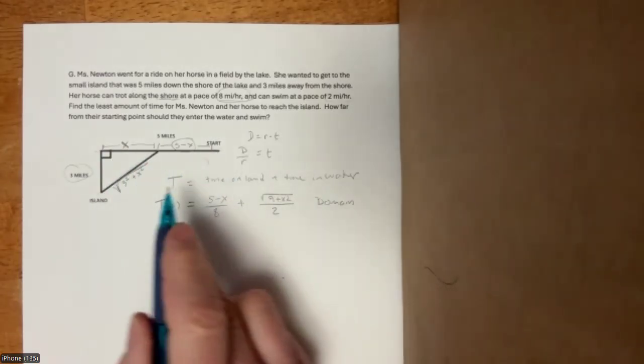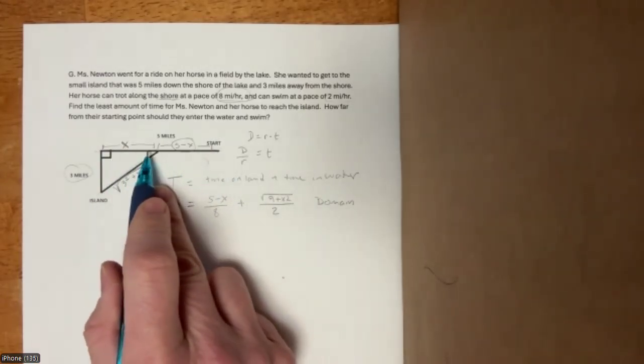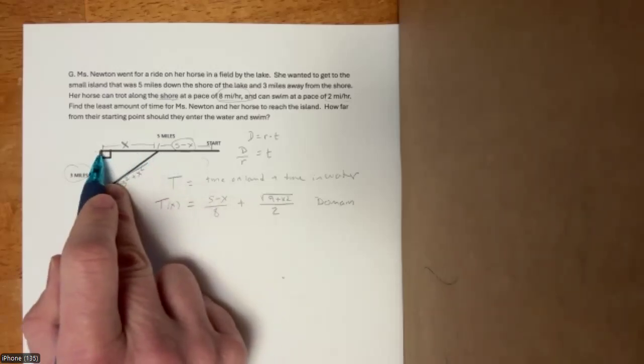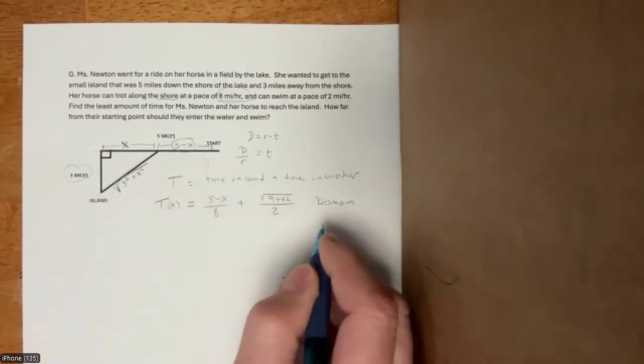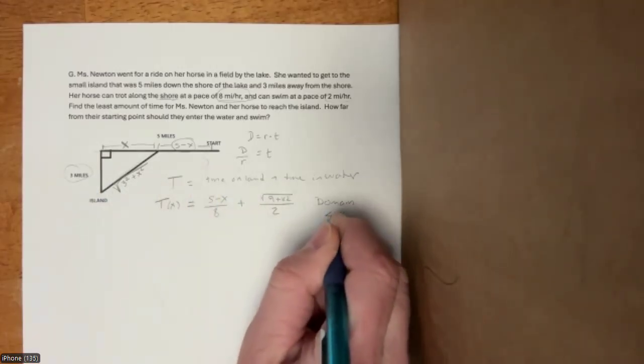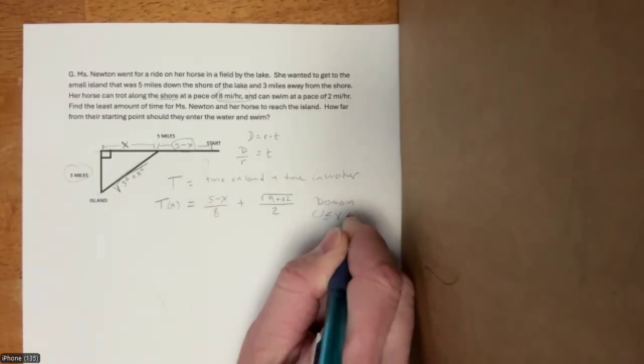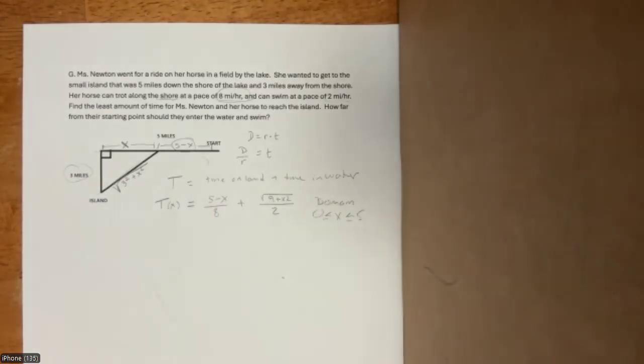So x could equal 5, and x could equal 0, like she could trot all the way to here and then only swim this perpendicular distance. So the domain is x is between 0 and 5, and it includes the boundary, so it's a closed interval. So at the end, we're not going to have to check to determine whether we found a maximum or a minimum.